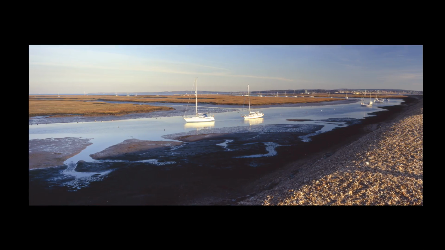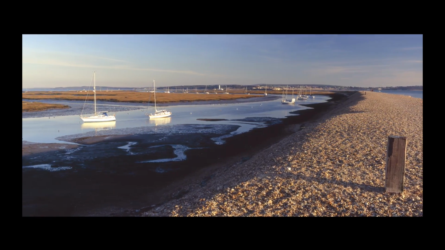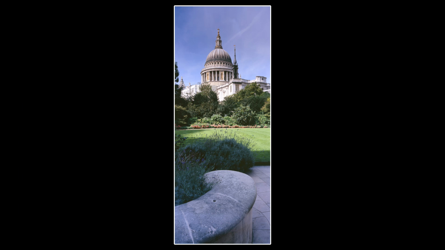This format really allows you to include a wide vista. There is less emphasis on the foreground and more on the midground and the background. Try to lead the eye from left to right through the frame in your composition. And don't forget that a panoramic can also be captured vertically.